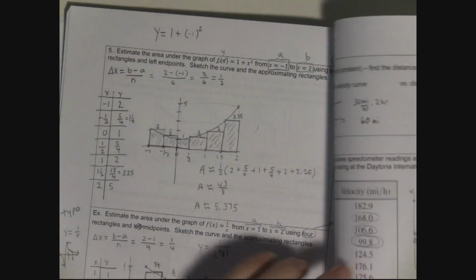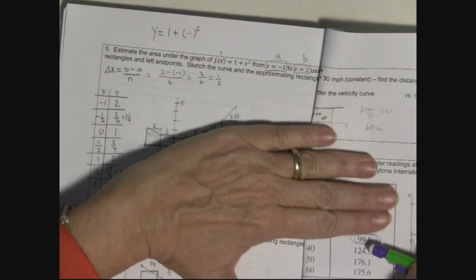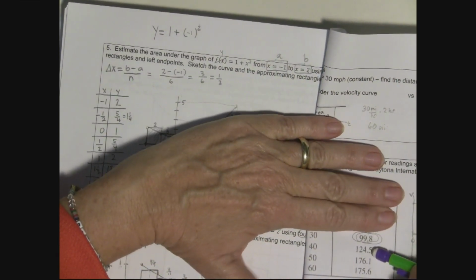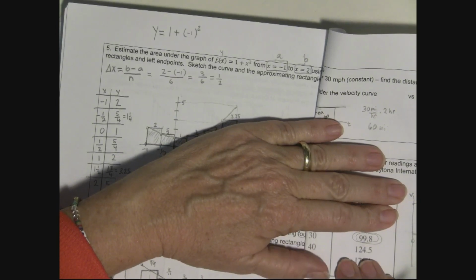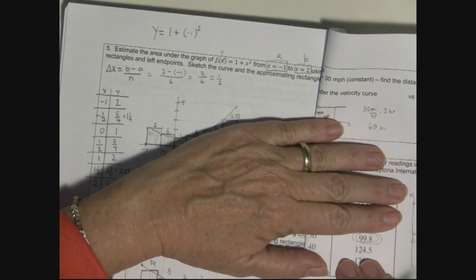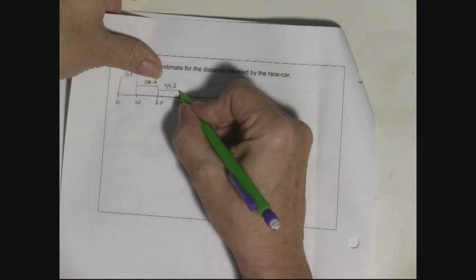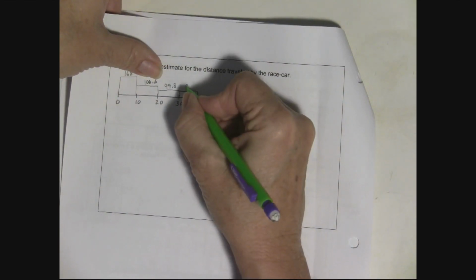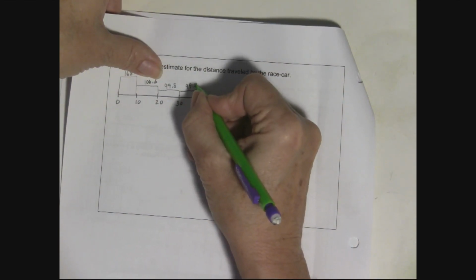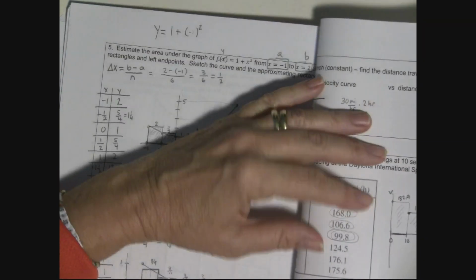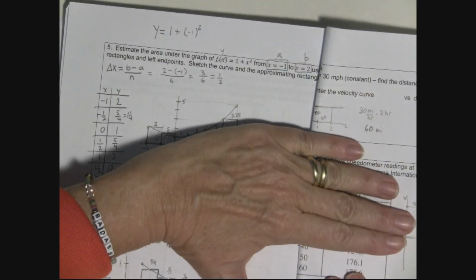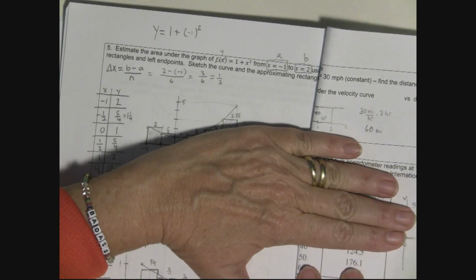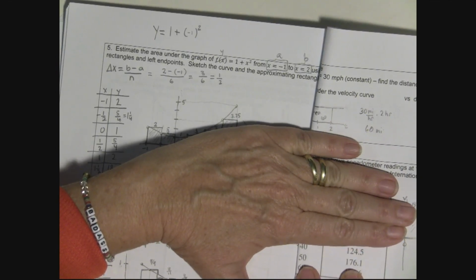And then the next one is between 30 and 40, and I want to use the smallest. So between 30 and 40, the smallest is again 99.8. So here from 30 to 40, I'm going to use that same height, 99.8. And then between 40 and 50, so right here, here's 40 and here's 50, I'm going to use the smallest, which is 124.5.